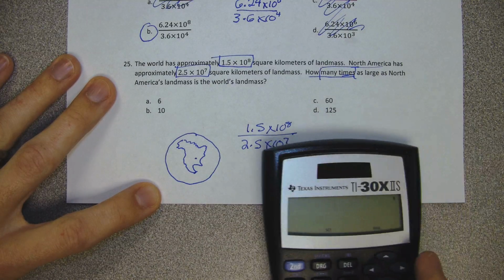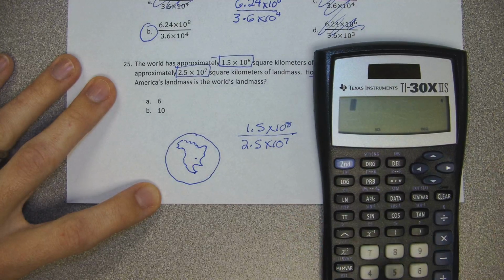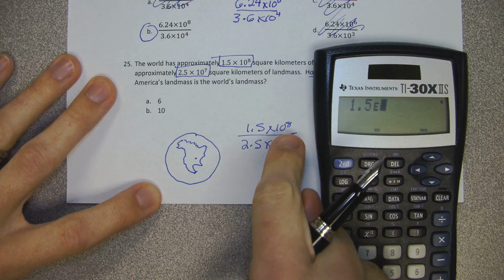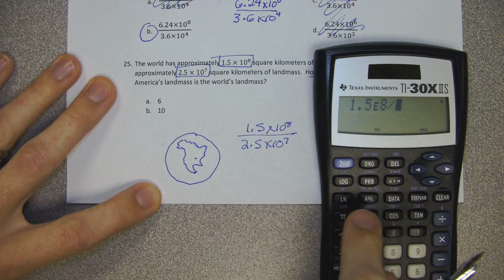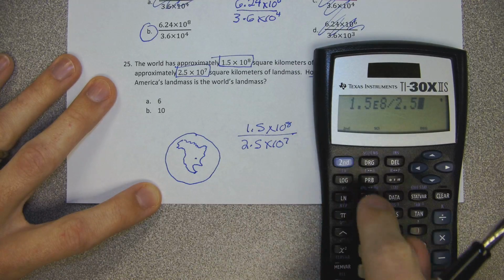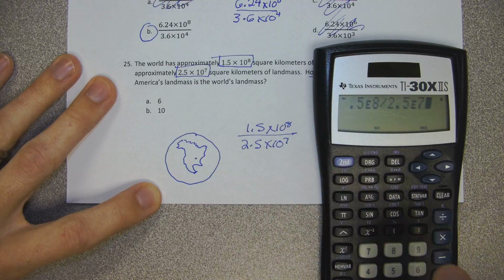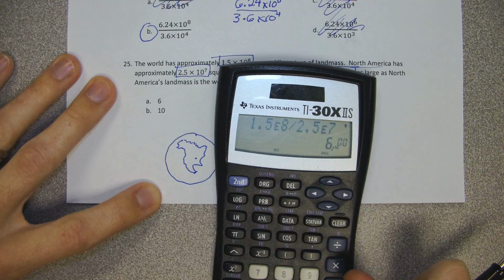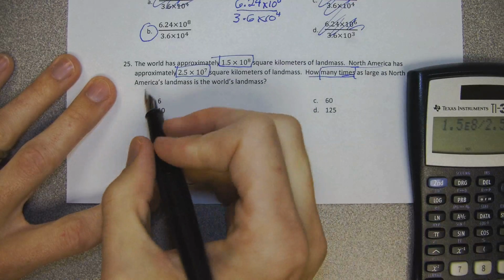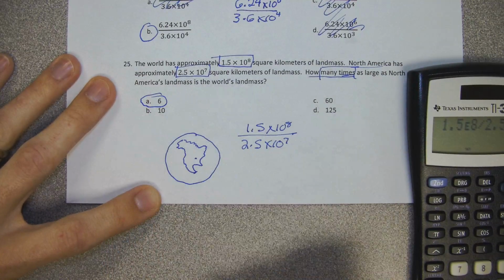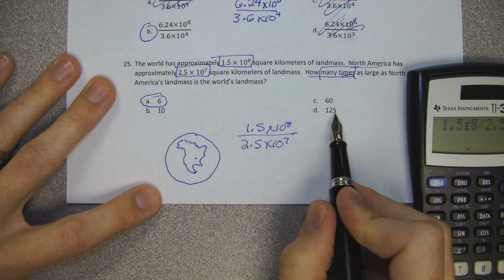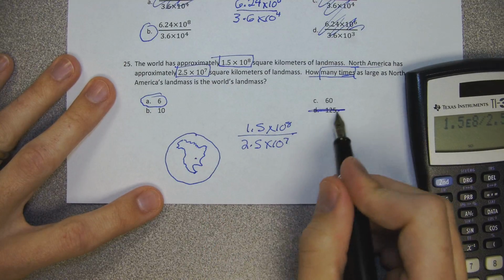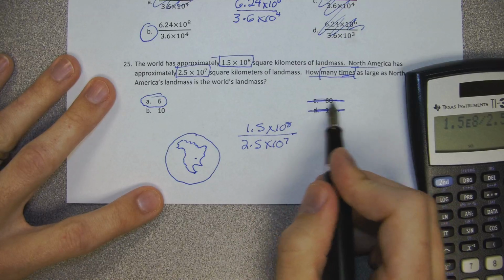All right, so again, grab your calculator. Here we go. We're going to take 1.5 second E to the 8th, and divide it by 2.5 second E to the 7th. And what do you know? 6 straight up. So there it is. And if you think about it, that makes sense. There's no way 125 of our continents would fit on the rest of the Earth's landmass. It's crazy. Same as 60.